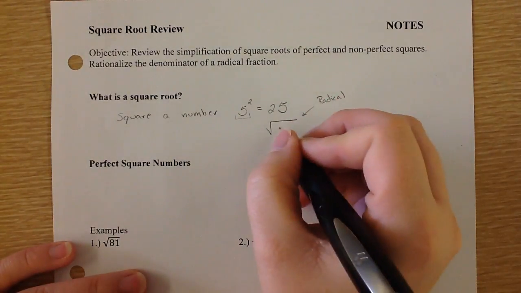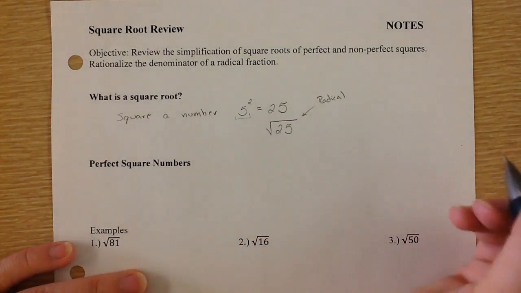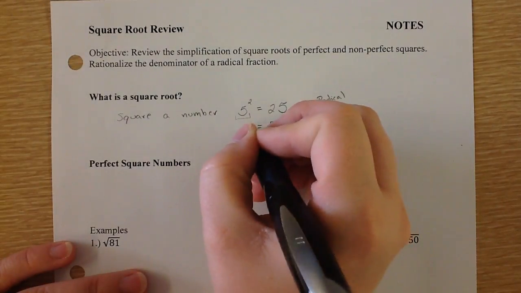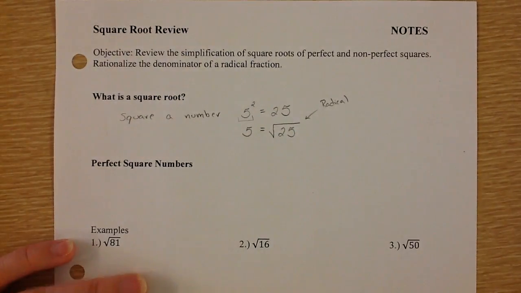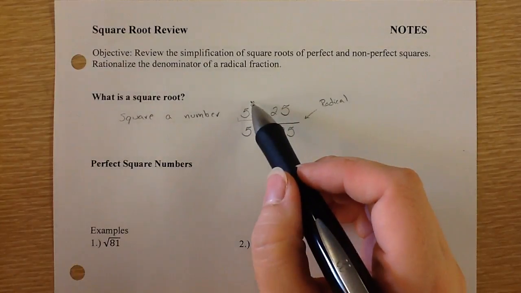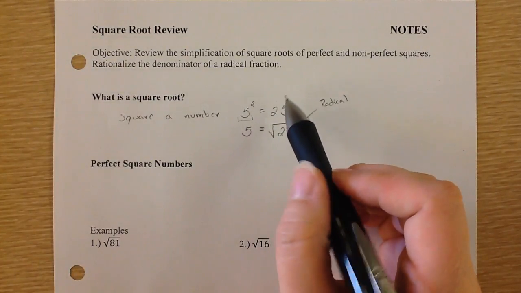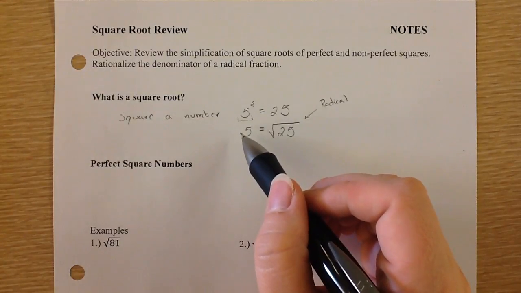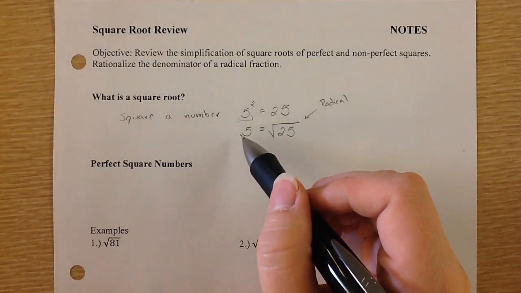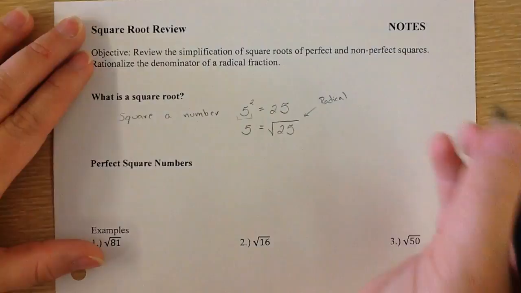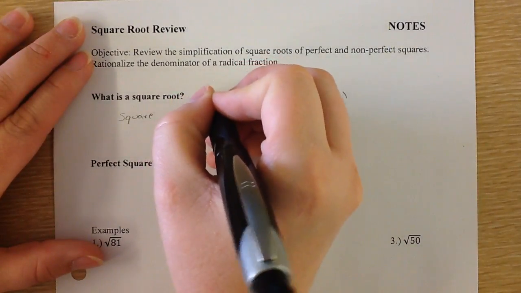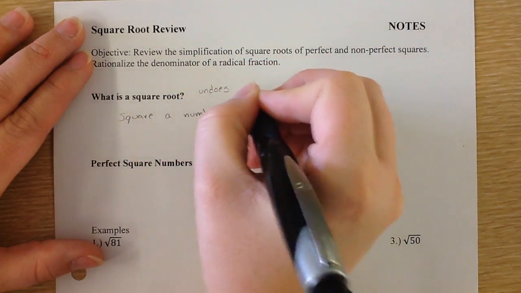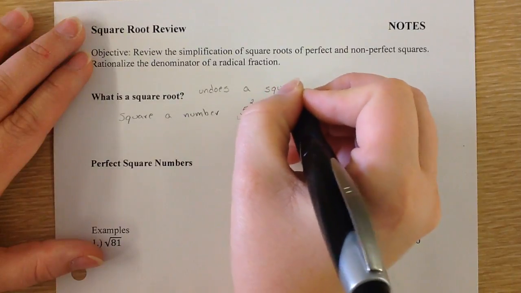I would square root the 25, and that gets me back to my 5. So I square 5 to get to 25, and then I square root 25 to get back to 5. A square root undoes a square.